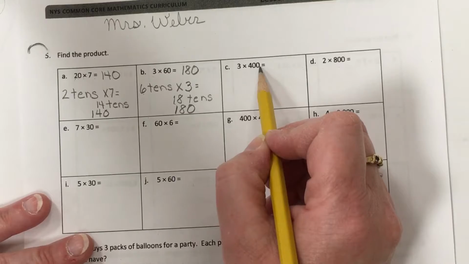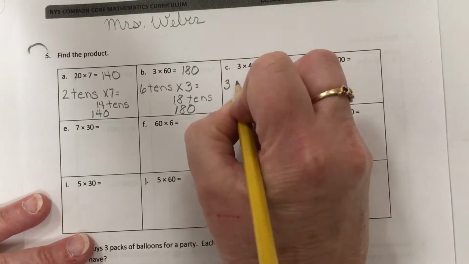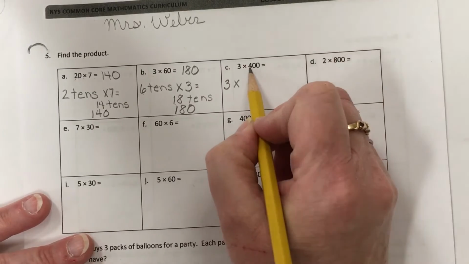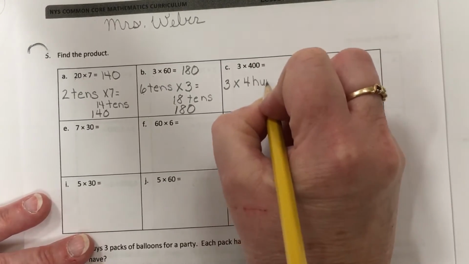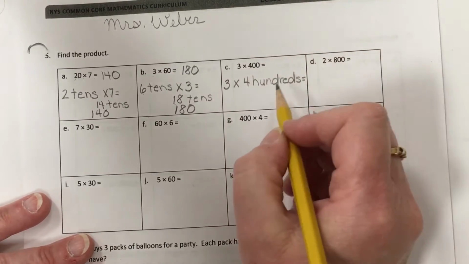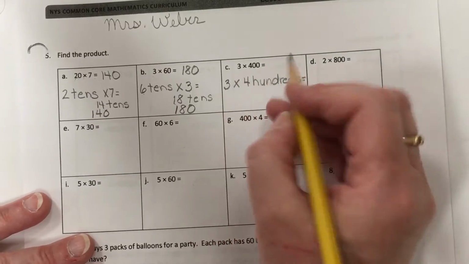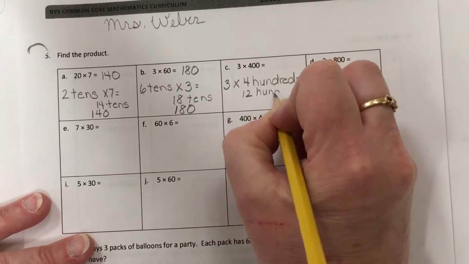3 times 400. So what I'm doing is I'm taking 3 and I'm multiplying it by 4, and that's in the hundreds place. So 3 times 4 is 12, and I label it hundreds.